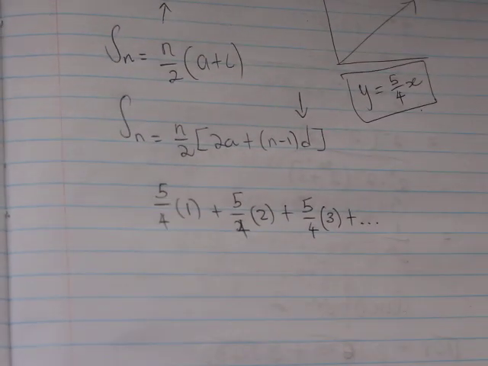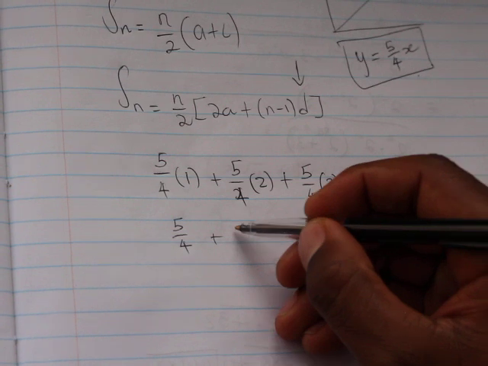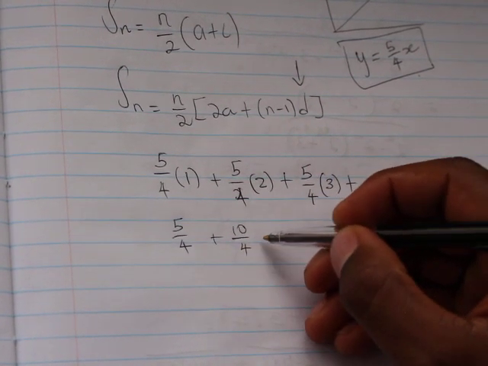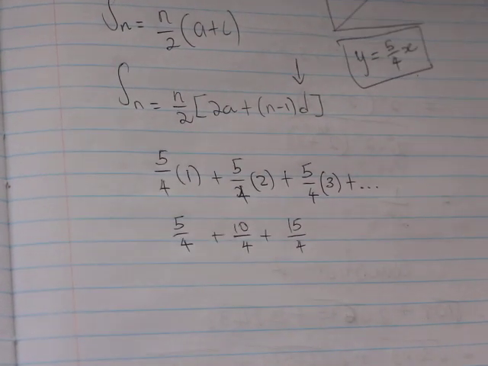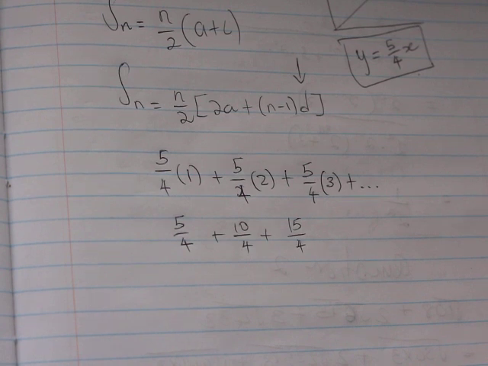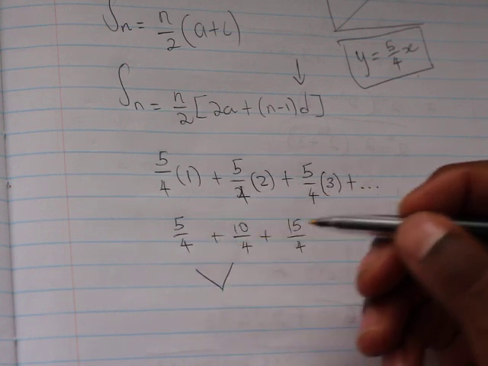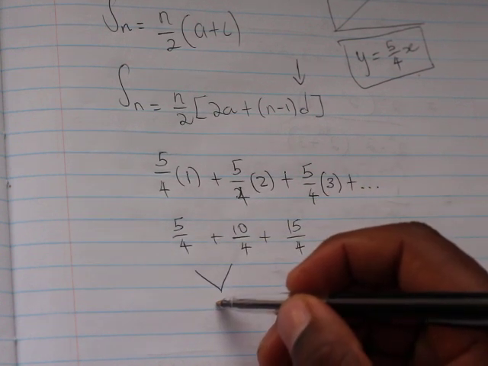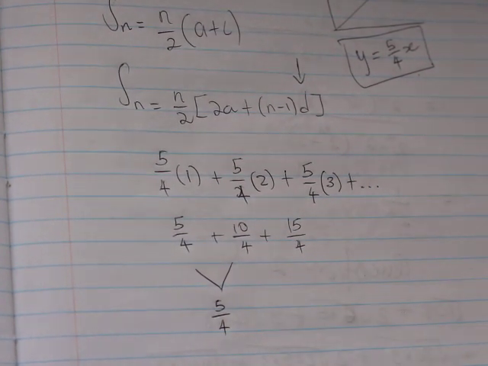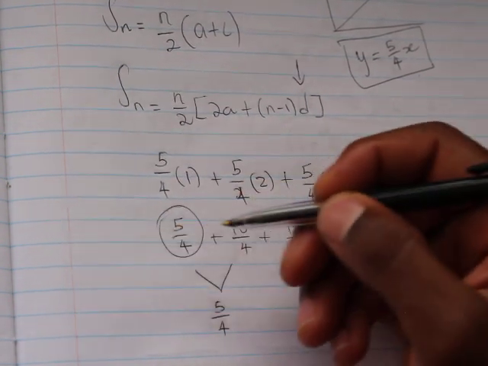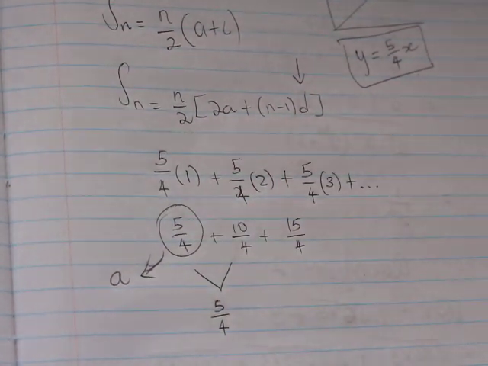All right, so we can now simplify this. It's 5/4 plus 10/4 plus 15/4. Okay, so to find the d, we simply find the difference between two terms. 10/4 minus 5/4, that's definitely just 5/4. Okay, and this is our a, the first term of the sequence.